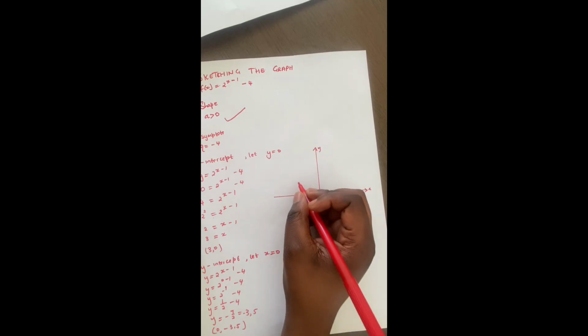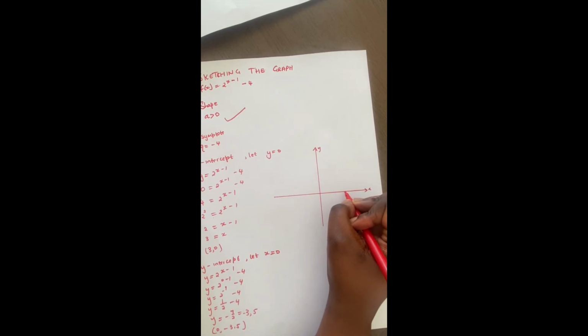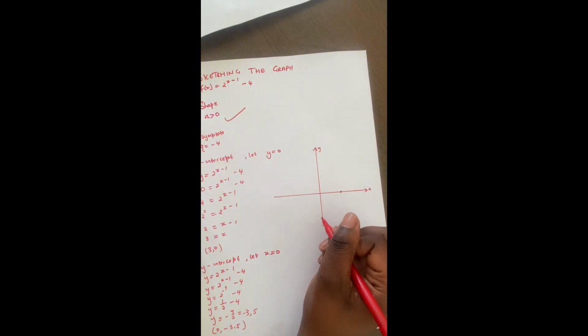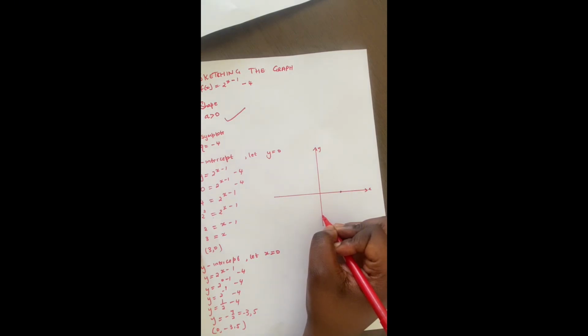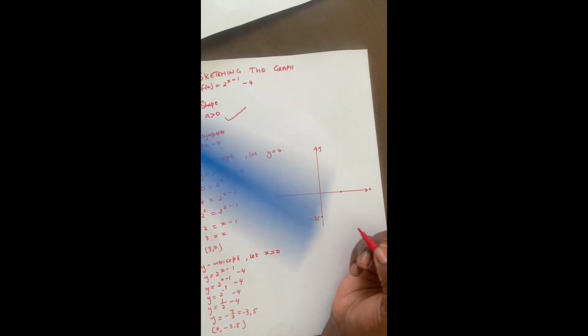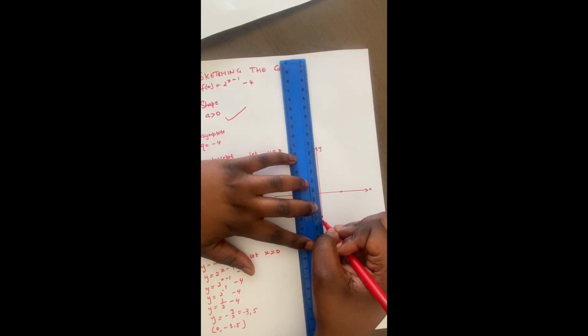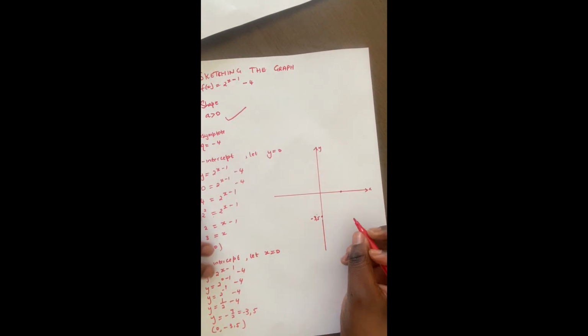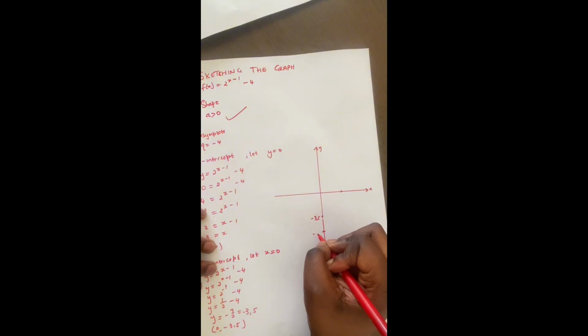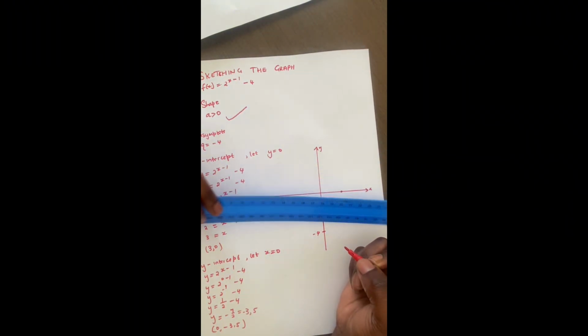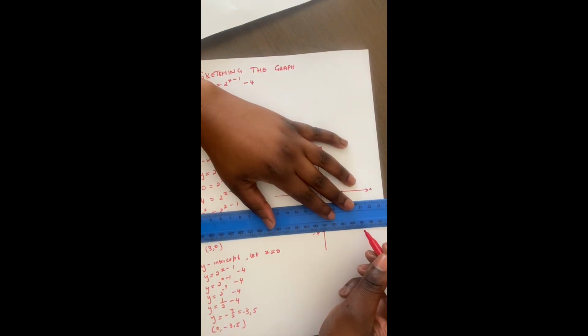So it's (3; 0), so I'm gonna assume that (3; 0) is here, and then (0; -3,5) is here. Let me expand this, and then -4 is here. So -4 is your horizontal asymptote.